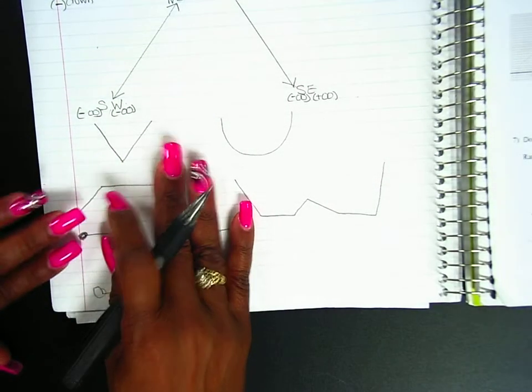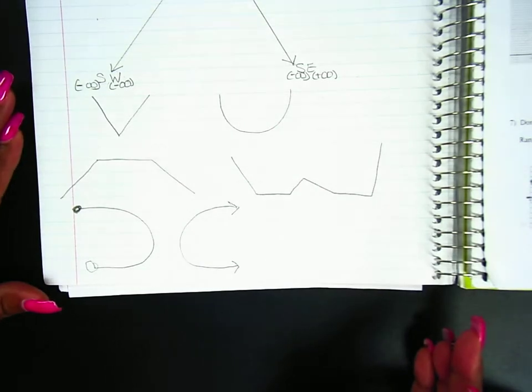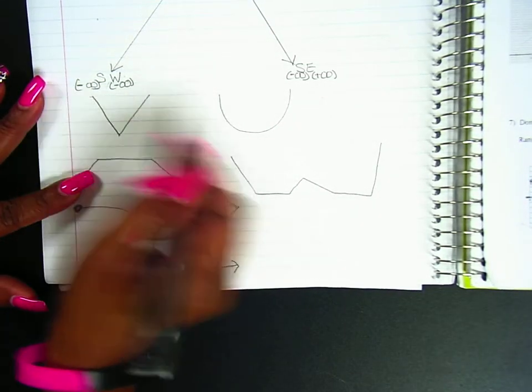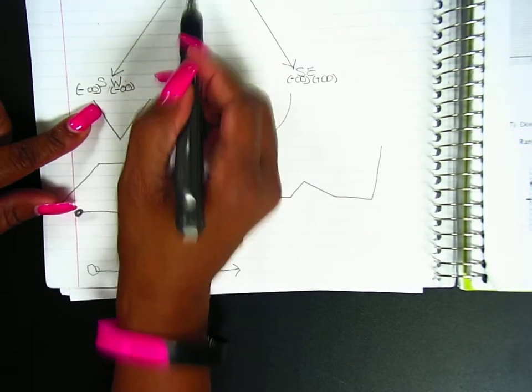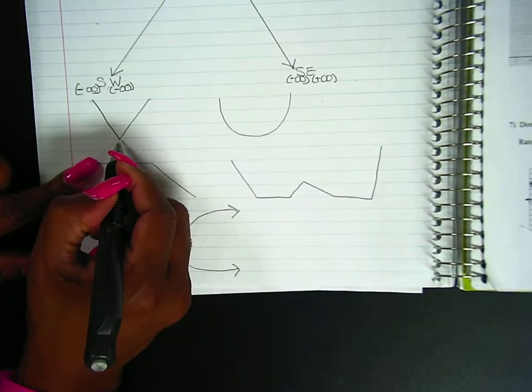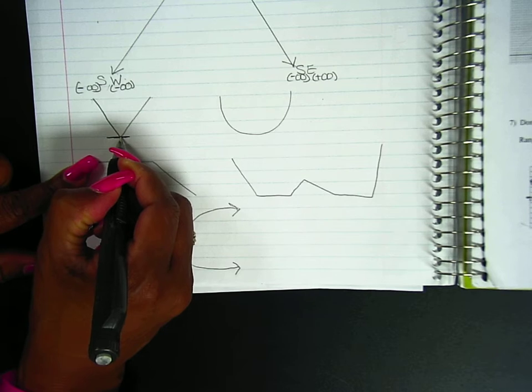Now, looking at the different shapes that are not a line. What happened here? Here, I didn't put any points or arrows. If I put arrows, then you know what happened. It continued on and on. My question to you: what does this vertex right here mean? Does that mean it continues or does it stop?